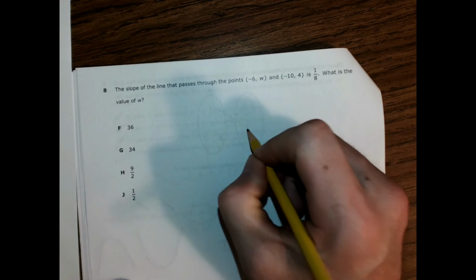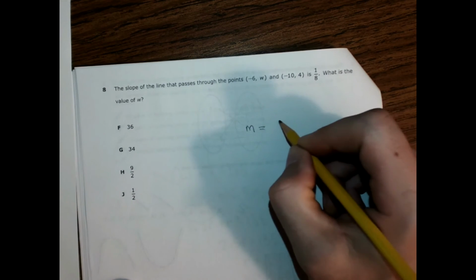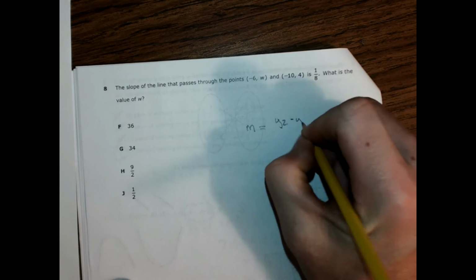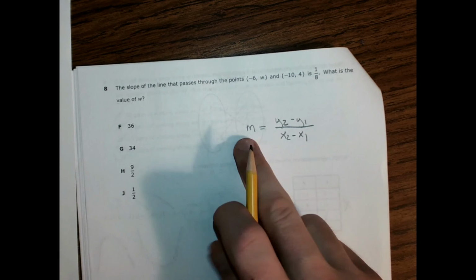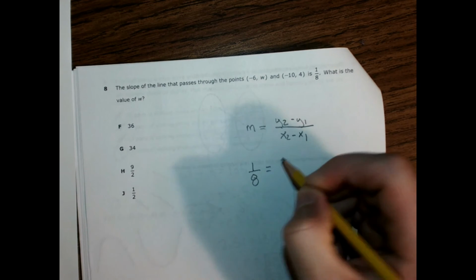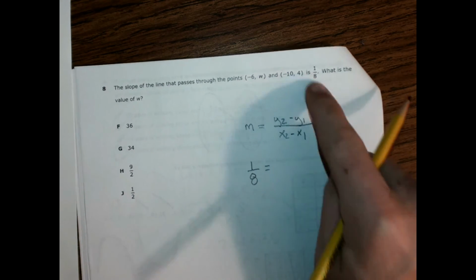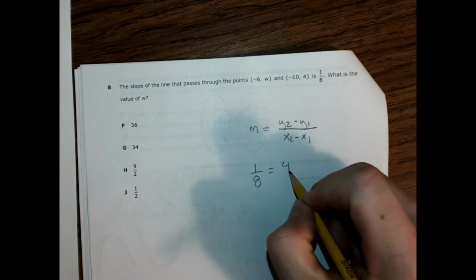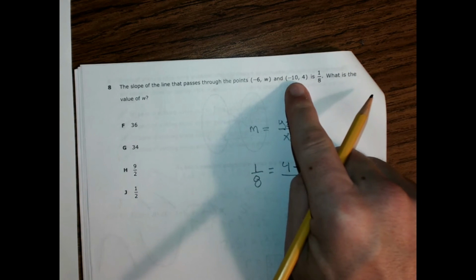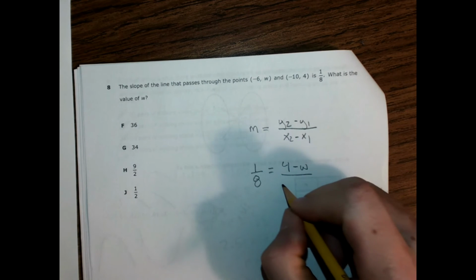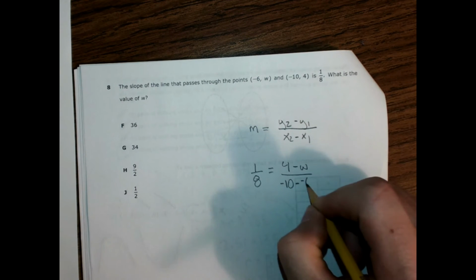So, starting with the formula, m equals y2 minus y1 over x2 minus x1. Let's do some substitutions. We know the slope is 1/8, so I'm going to plug that in for m. y2 is 4, y1 is w, so my numerator is 4 minus w. x2 is negative 10, x1 is negative 6, so that's negative 10 minus negative 6.